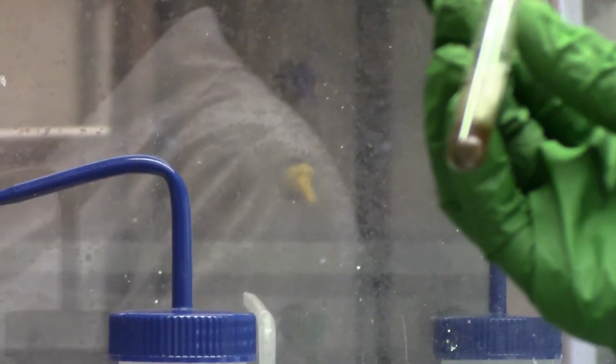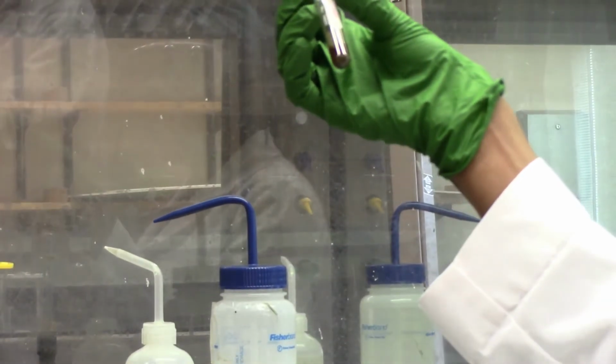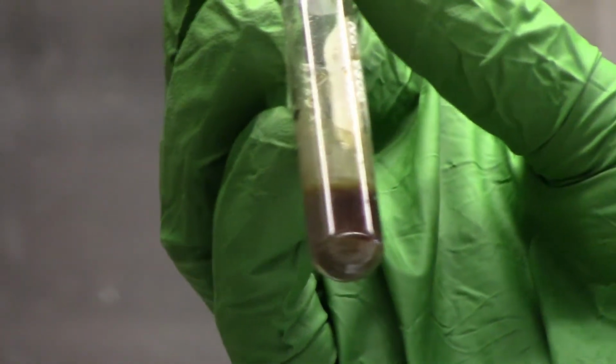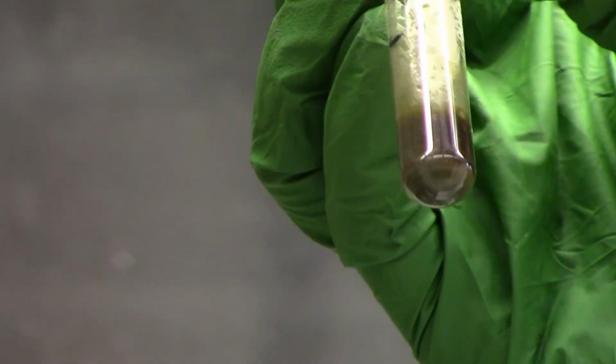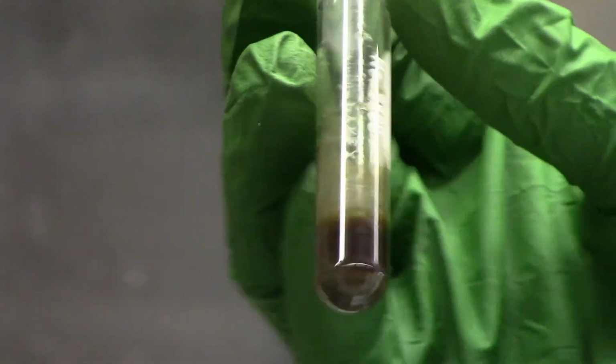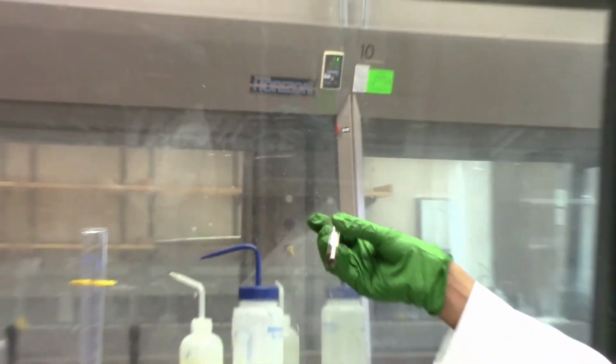So there's an interesting thing happening here. We may not see any fizzing or bubbling, but the color of the solution is brown. It's dark brown. We still have some gray solids from the zinc, but then there's definitely some reaction happening here.